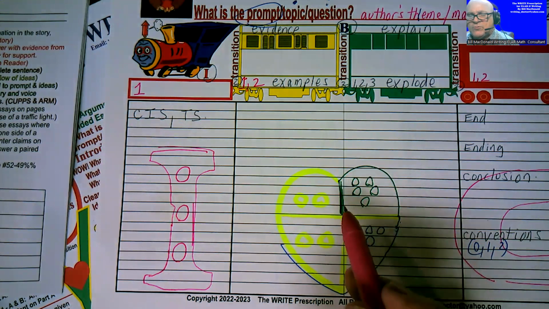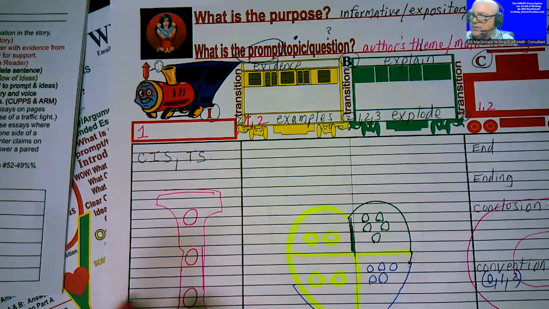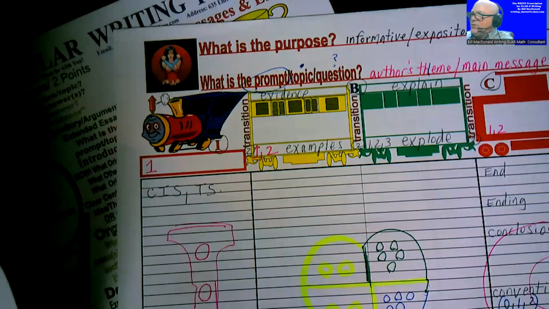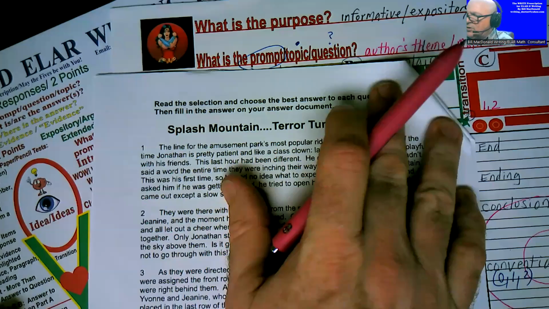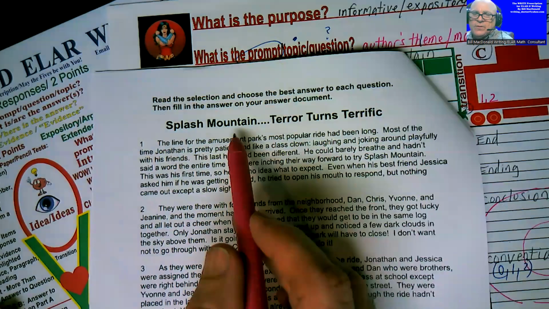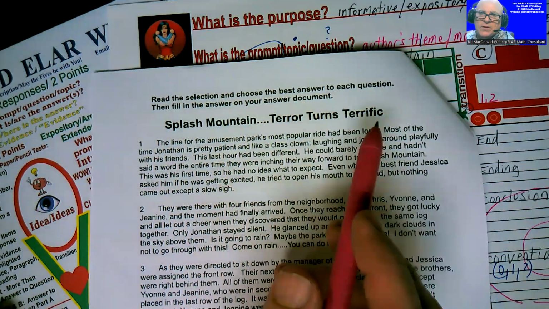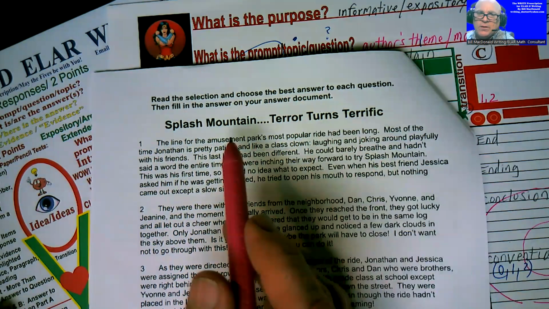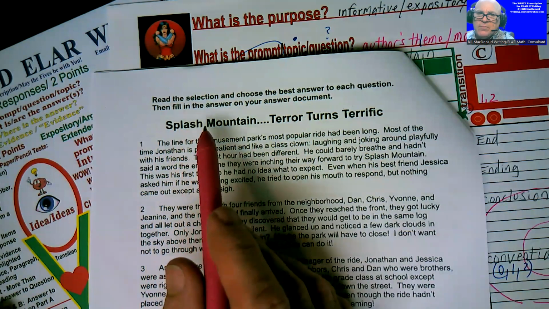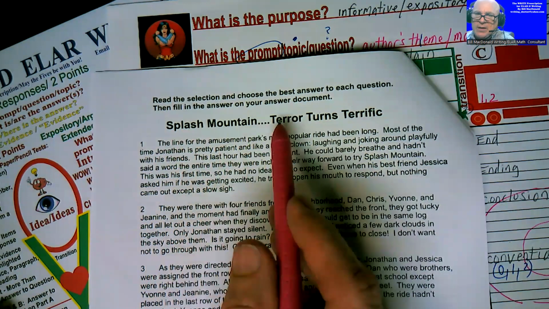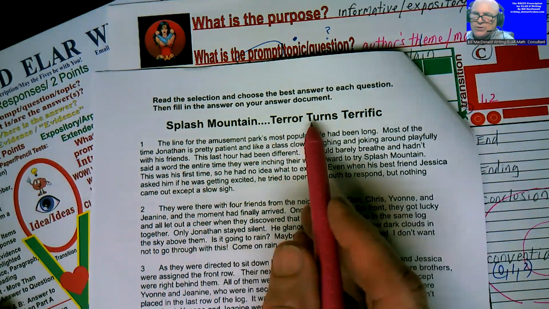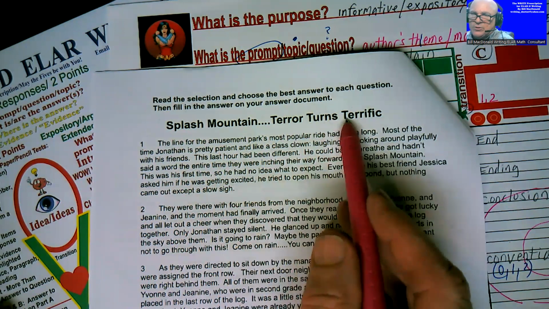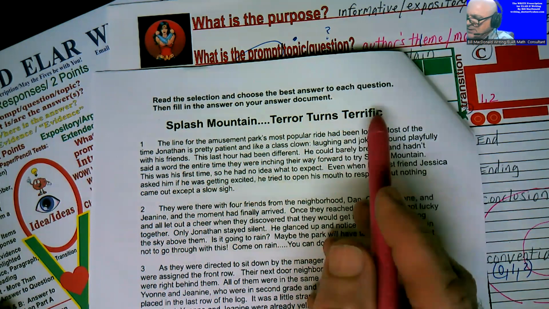So he turned from the... the title of the story will kind of give you an idea. And that's why I said in an earlier video, when you read a title, it will help you understand the topic, and sometimes it will help you build a theme. It's called capital Splash, capital Mountain, ellipsis, capital Terror, as in terrible, negative, turns, transition, capital Terrific.